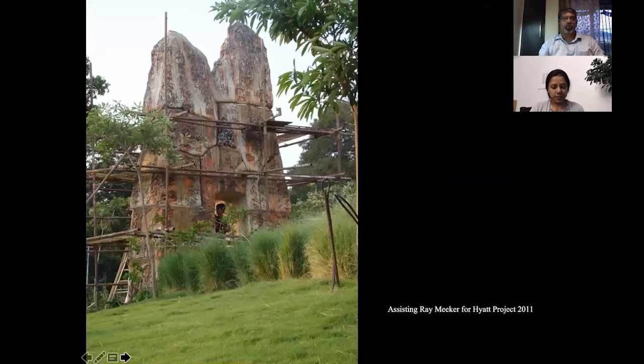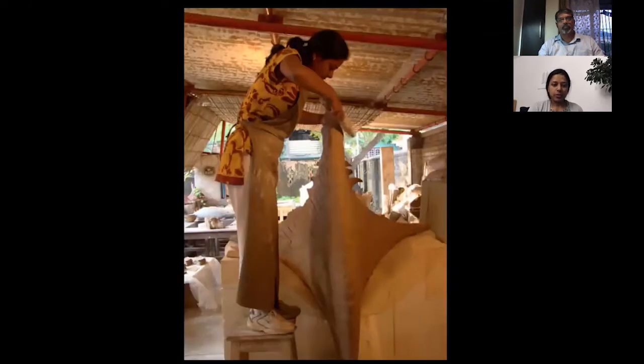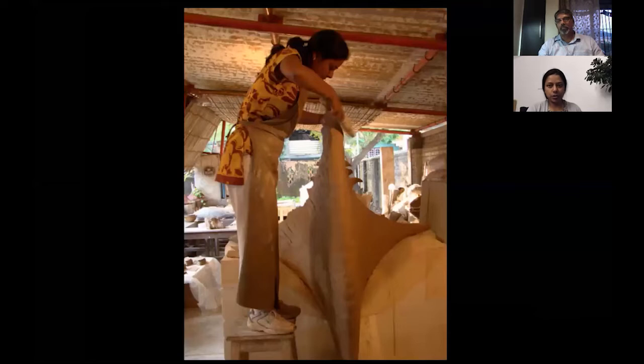At that time, Ray Meeler was approached by curator Rajiv Sethi to make a ceramic garden for Hyatt Regency in Chennai. And I assisted him through the whole project. Here you might see me sitting in between that archway and filling up grout in between these pieces. This sculpture was 11 parts and fired 11 times in the bigger kiln that Ray built, which was a 140 cubic feet kiln.